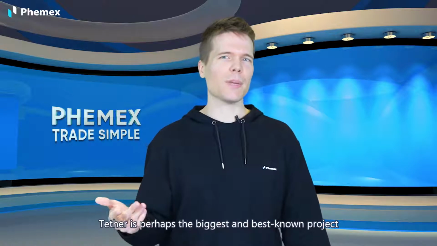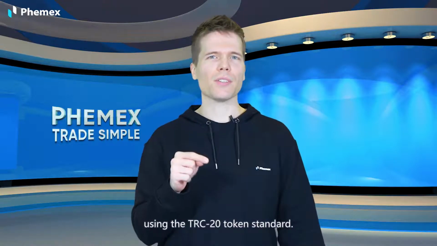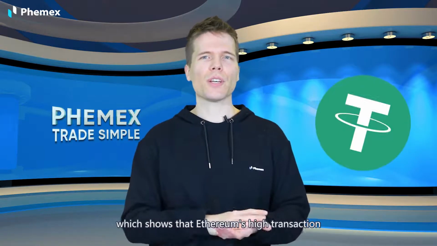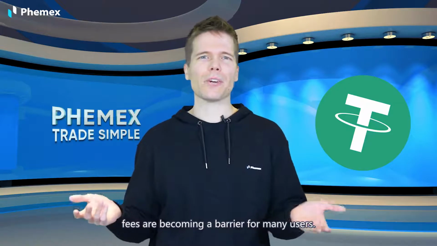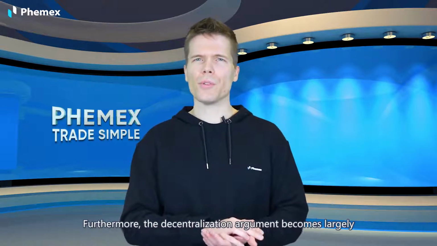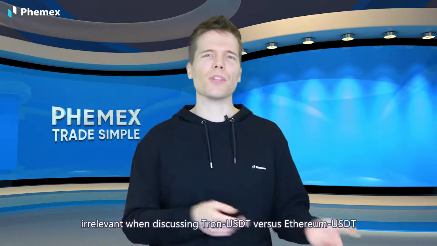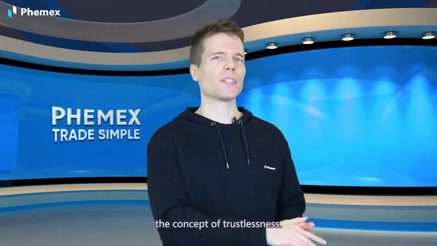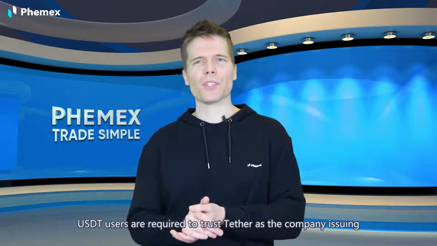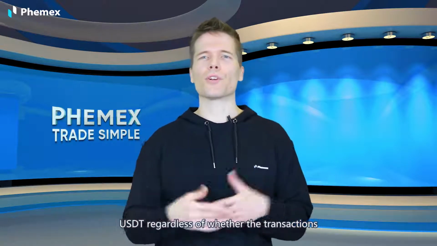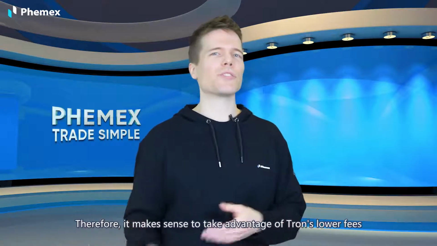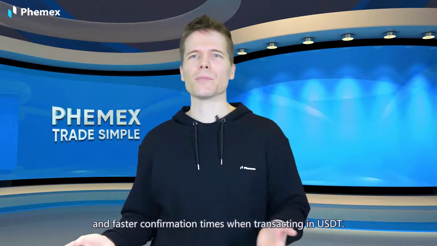Tether is perhaps the biggest and best known project using the TRC-20 token standard. Tron USDT is now more popular than Ethereum USDT, which shows that Ethereum's high transaction fees are becoming a barrier for many users. Furthermore, the decentralization argument becomes largely irrelevant when discussing Tron USDT versus Ethereum USDT, because the idea of decentralization is based on the concept of trustlessness. USDT users are required to trust Tether as the company issuing USDT, regardless of whether the transactions take place on Ethereum or Tron. Therefore, it makes sense to take advantage of Tron's lower fees and faster confirmation times when transacting in USDT.